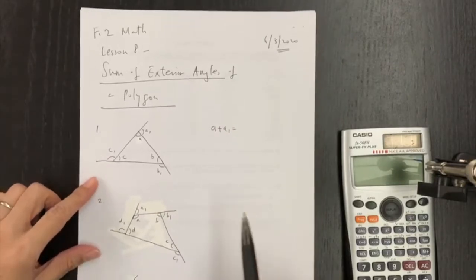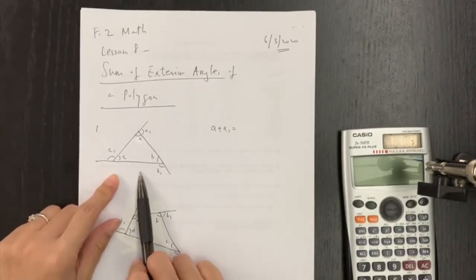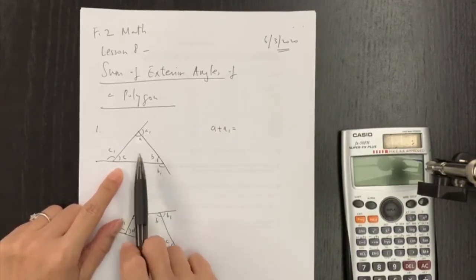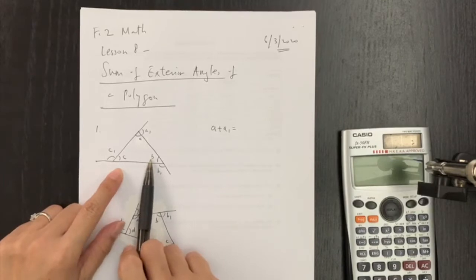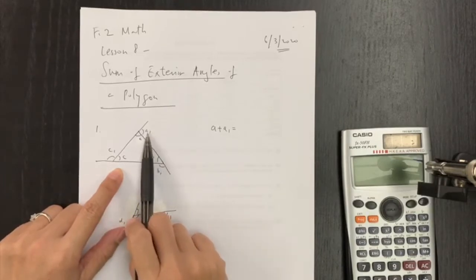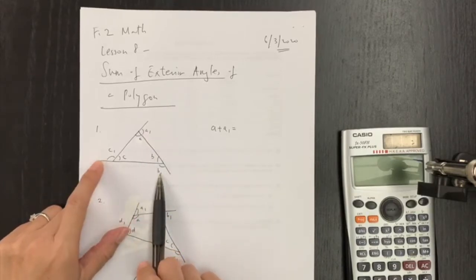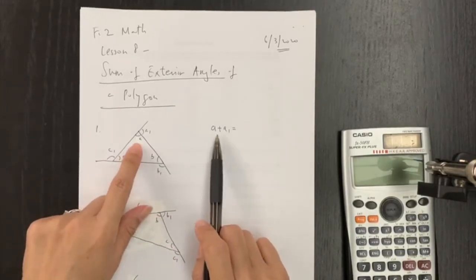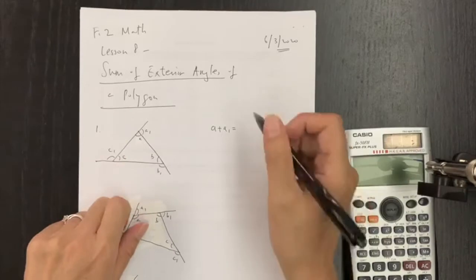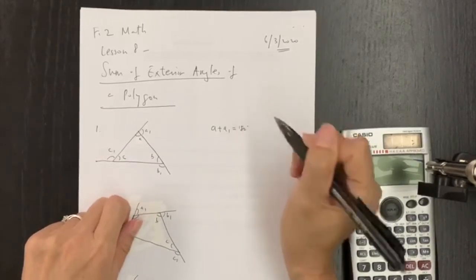Alright, so here is a triangle, and not only do we have A, B, C, these are interior angles, but we also have the exterior angles A1, B1, C1. Let's look at this. What is A plus A1, which is equal to 180? Is that right?